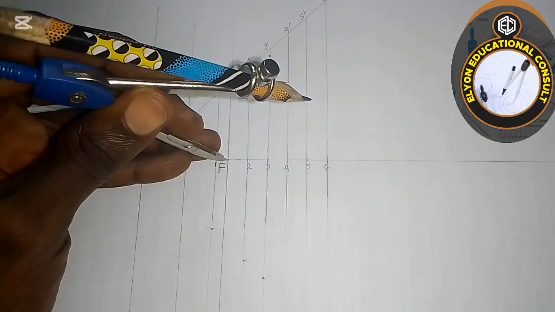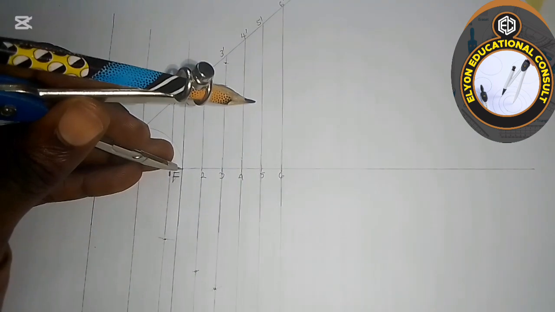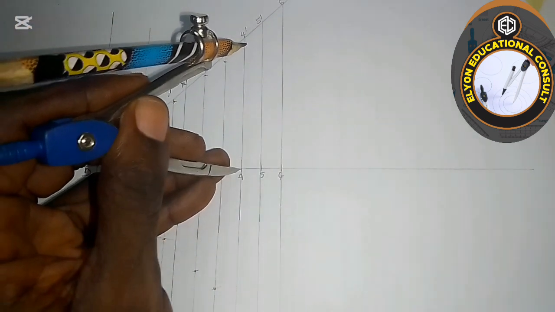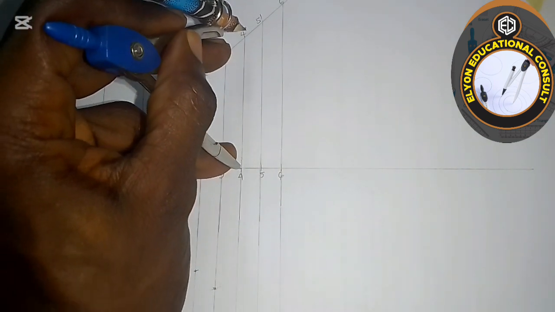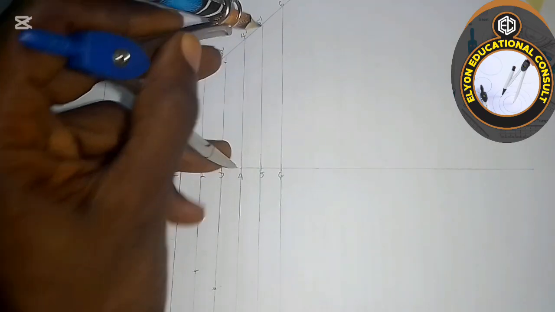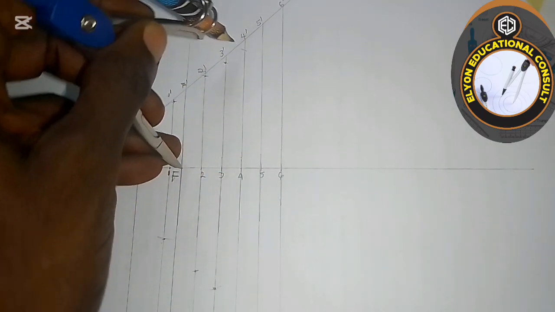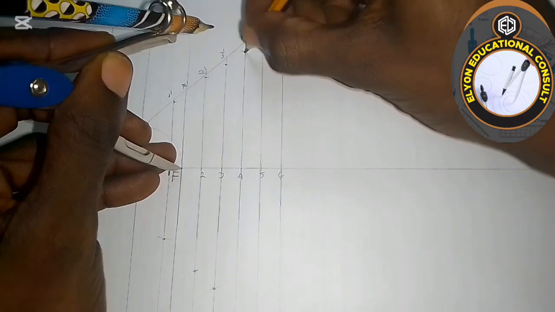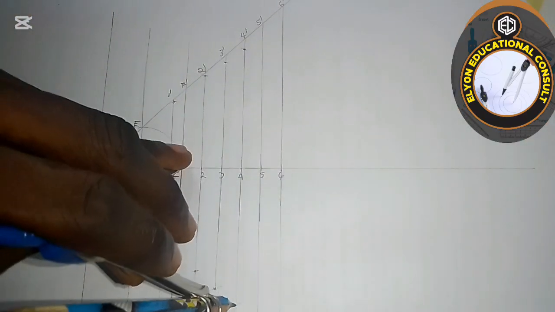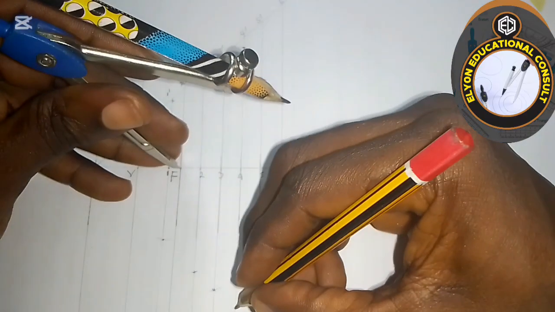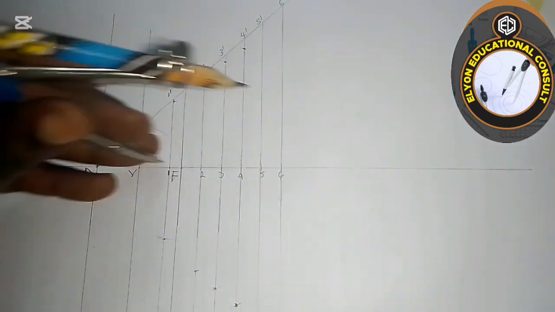Now go to 4, stretch until you get to 4 prime this way, place on the focus, mark like this. So this will be my point, then like this will be my point below, like that.